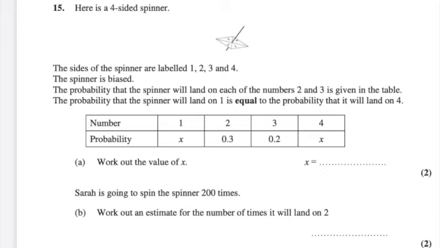And then a question that's very similar to this is a 4-sided spinner. The sides of the spinner are labelled 1, 2, 3, 4. The spinner is biased, so it's not fair in terms of what it will get. The probability that the spinner will land on each of the 2 and 3 is given in the table. The probability that the spinner will land on 1 is equal to the probability it lands on 4. So the likelihood of it landing on 1 is the same as 4. Work out the value of x.